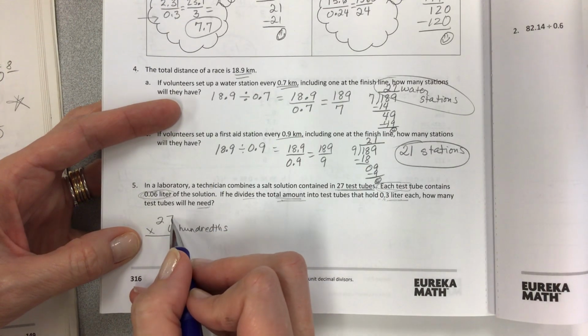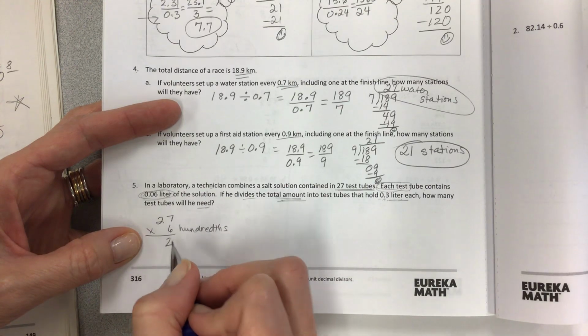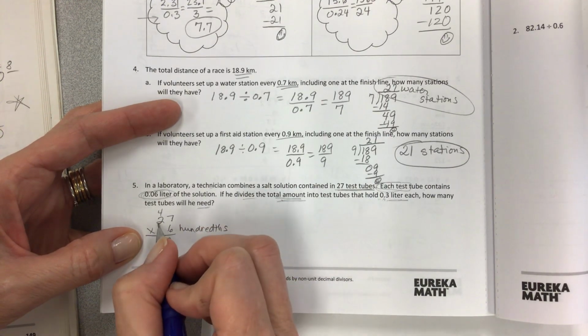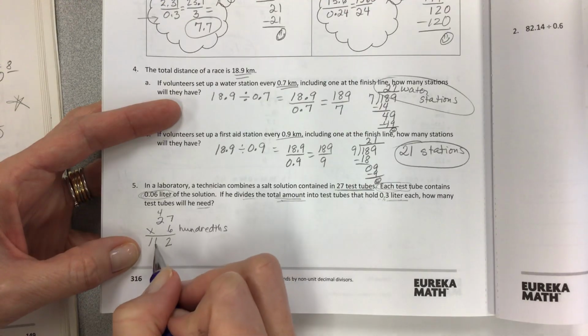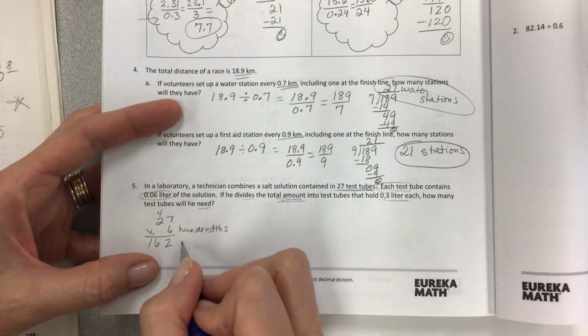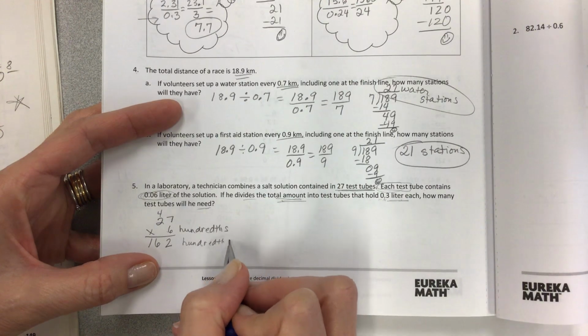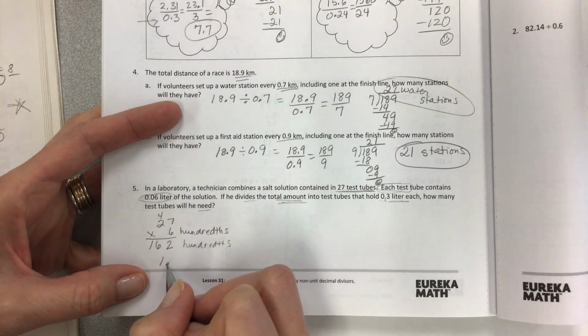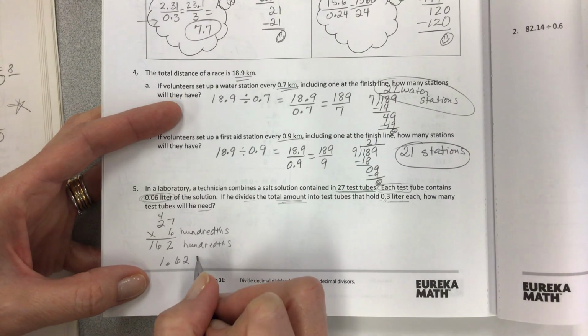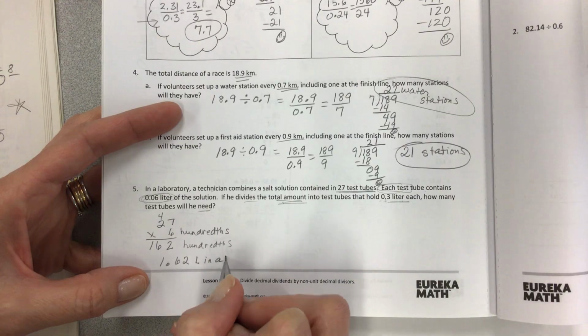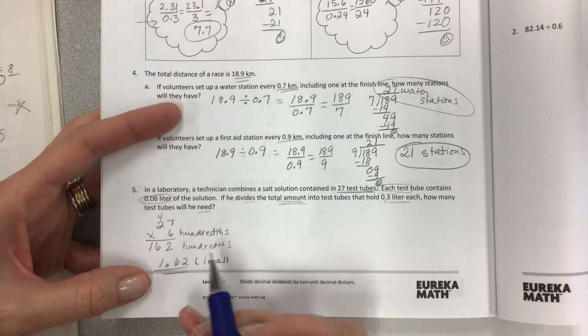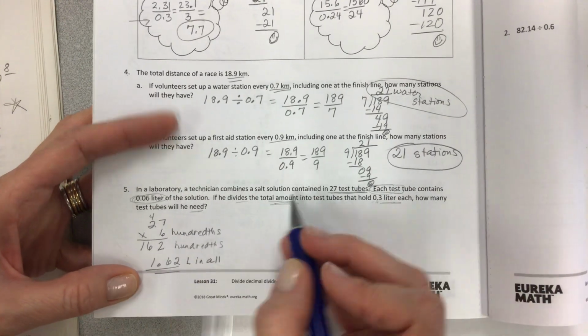I just want to put the decimal in when I'm done. So 7 times 6 is 42, and then I have 6 times 2 is 12, plus 4 is 16. But what is ones times hundredths? It's hundredths. So it's 1.62 in all. Okay, now that's the amount of solution, okay?